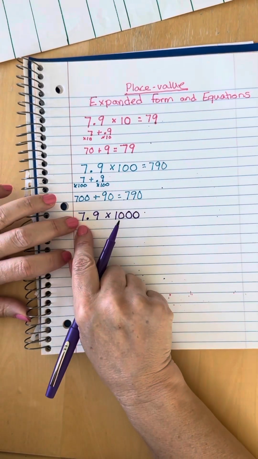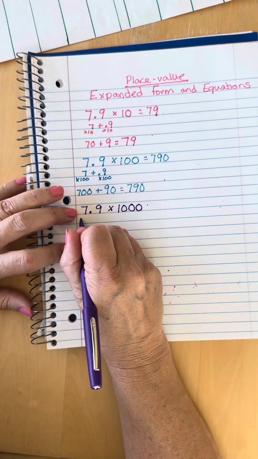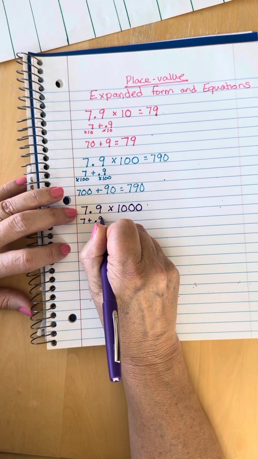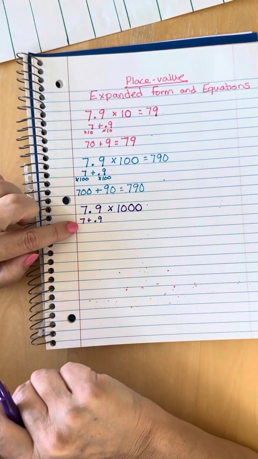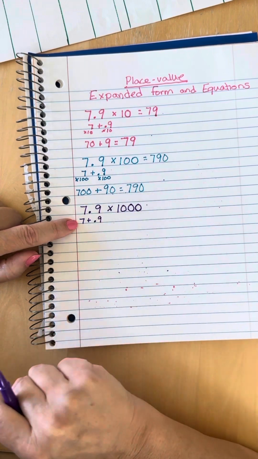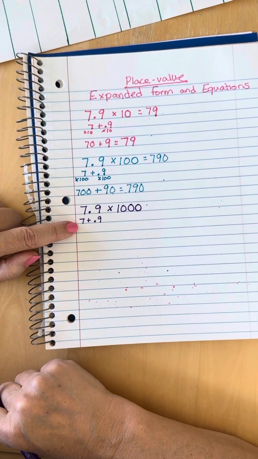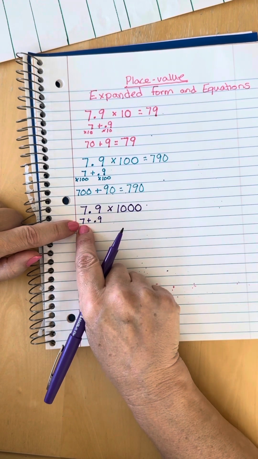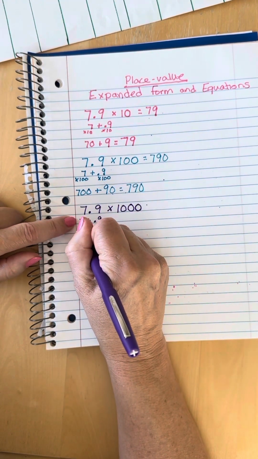So we take our number and put it in expanded form, 7 plus 9/10, because we are going to find the new value of each digit one at a time. So 1,000 times 7 is 7,000.